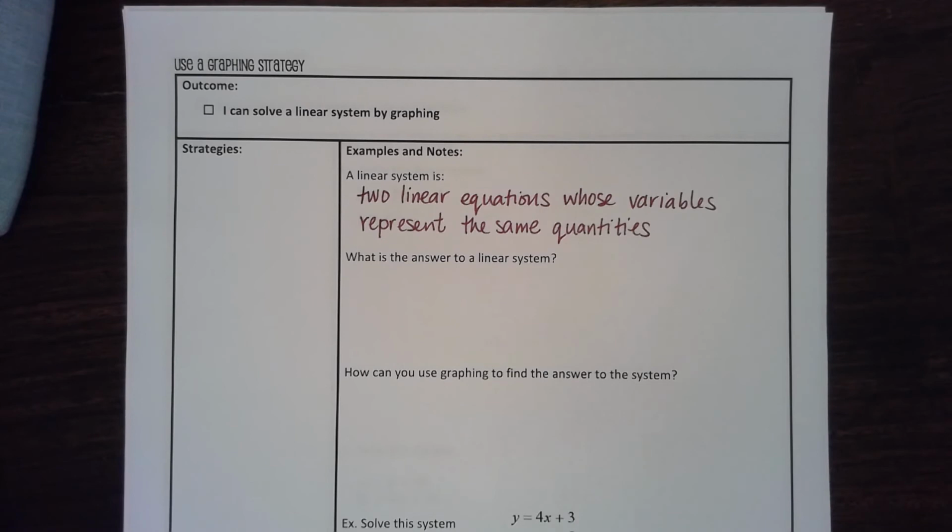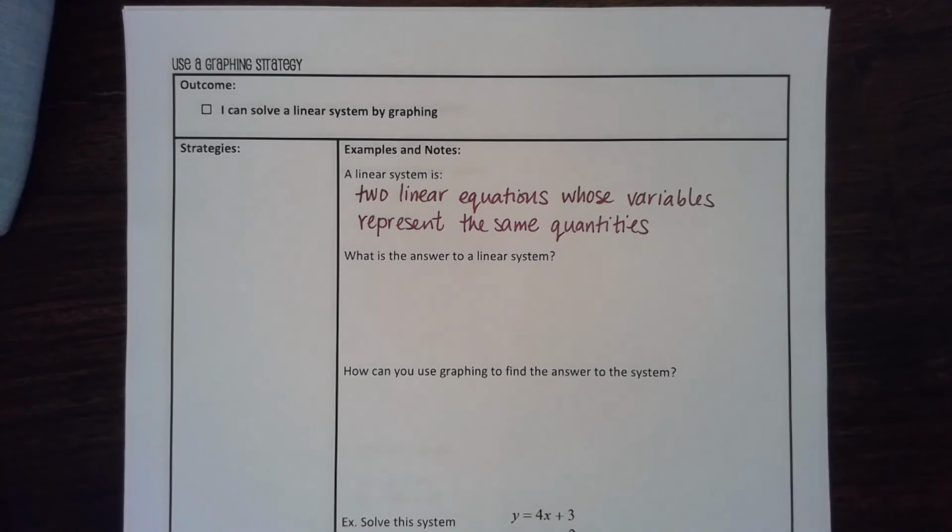We're going to use two linear equations whose variables represent the same quantities. So each of those equations might have x's and y's in them, and those x's represent the same kind of quantity of something. They represent the same kind of real world thing, and the y's would represent the same real world thing. They just have different numbers attached to them, and maybe different scenarios. They represent slightly different scenarios. Okay, so I know that's very confusing, but I promise it'll make a little bit more sense when we get into an example.